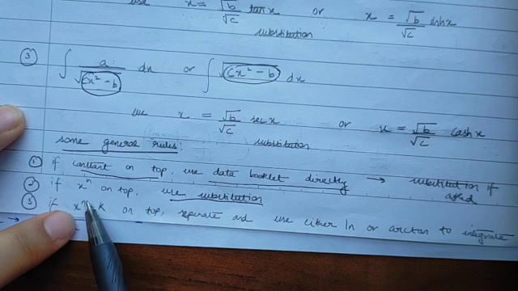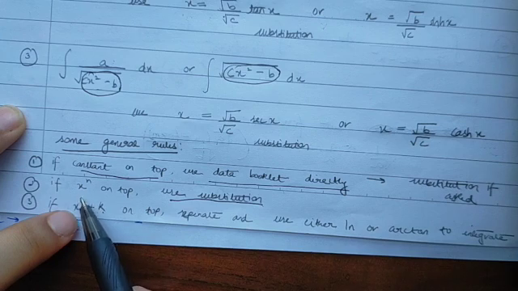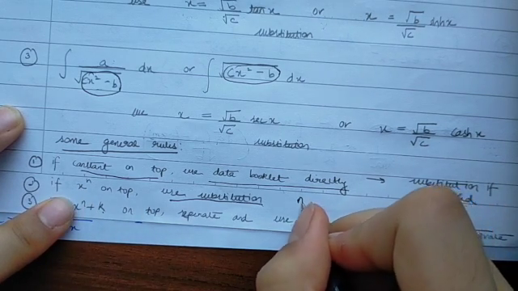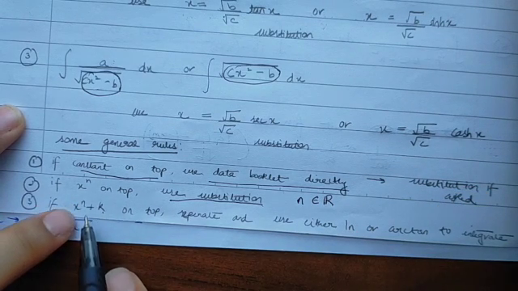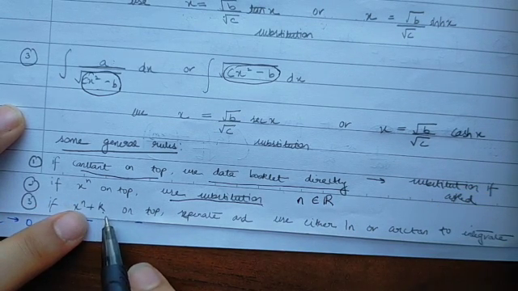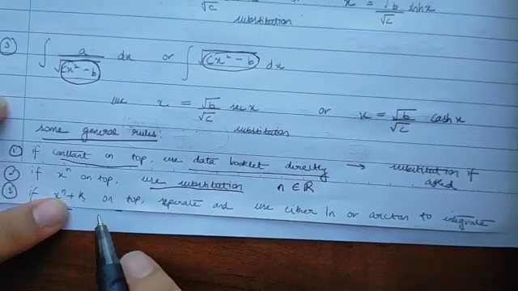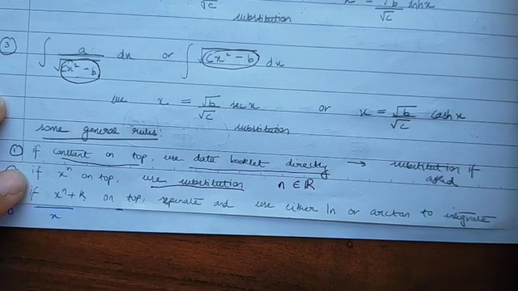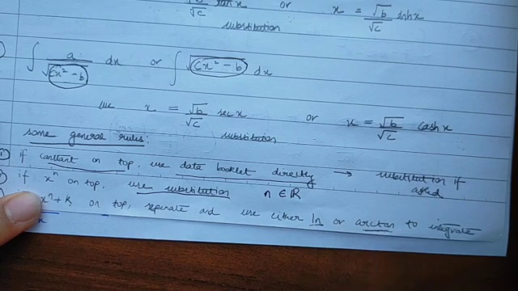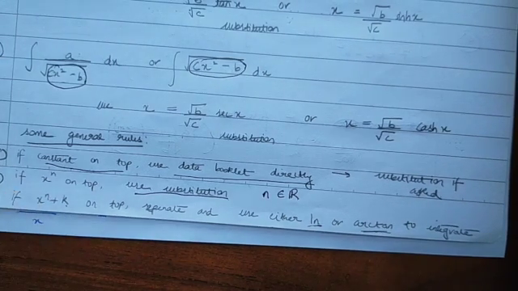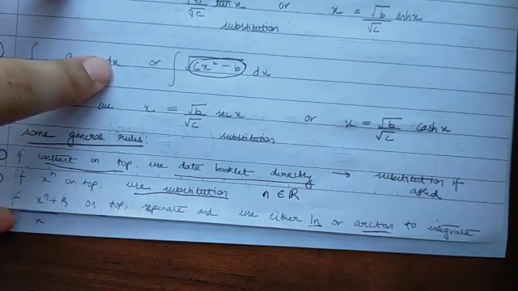If you have x to the power of n plus k on top, where n is an integer and k can be any real number, then you would separate this using partial fractions, and you will have either ln or arctan in your final answer when you integrate it. I will look at a very specific example for this to tell you what this means.